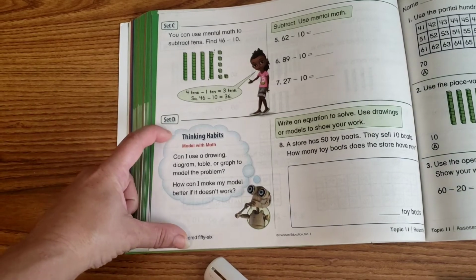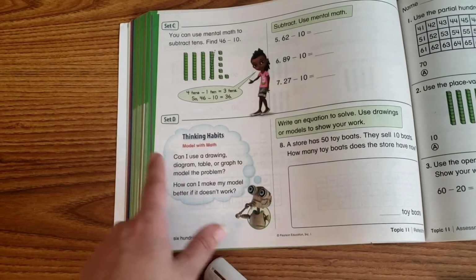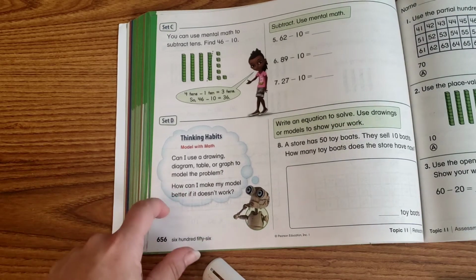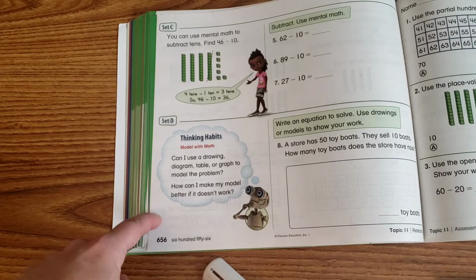And then set D, the last part, is thinking habits. And here's our little robot friend, and he's thinking, can I use a drawing, a diagram, table, or graph to model the problem? How can I make my model better if it doesn't work? So this is from the last part of our chapter where we had to stop and think what would be the best way to do it.